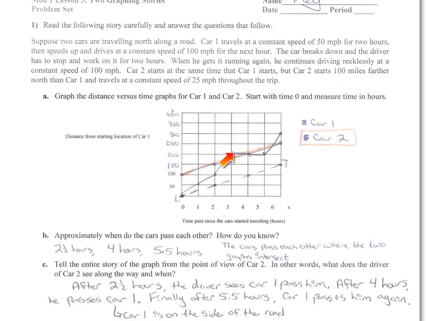Then his car breaks down because he's driving too fast and he has to sit there for 2 hours. So he's not going anywhere. He's just sitting for 2 hours. And then after he fixes his car, he again goes 100 miles in 1 hour. And ignore the dotted line for now. We'll get to that later.